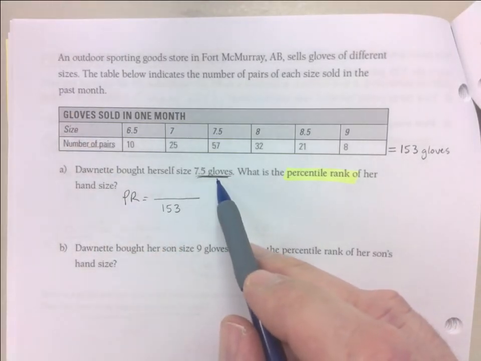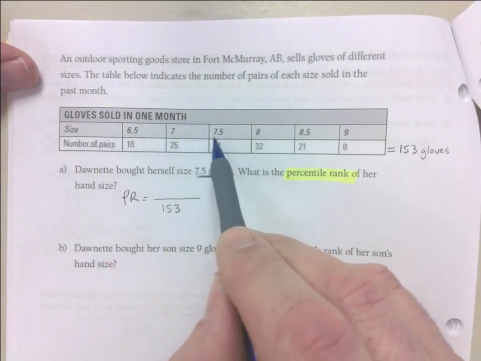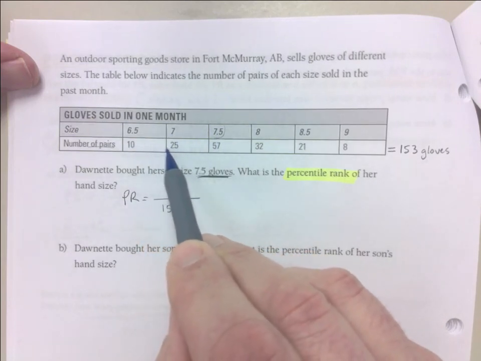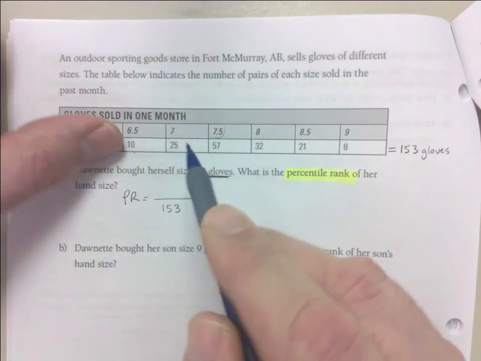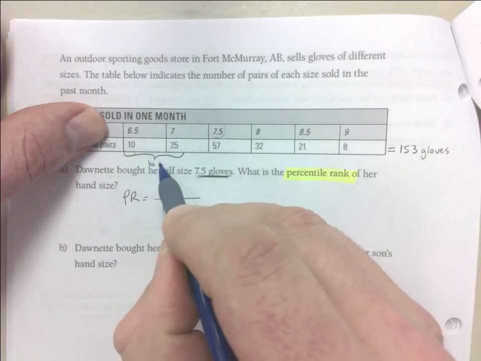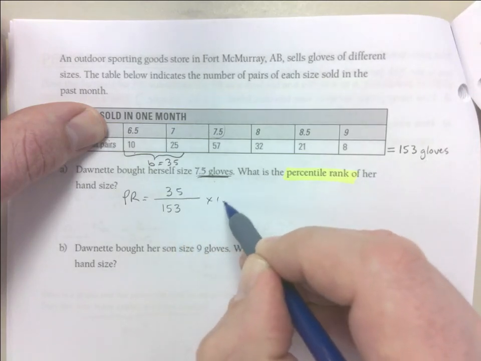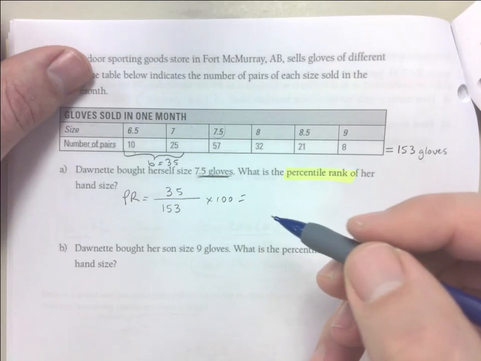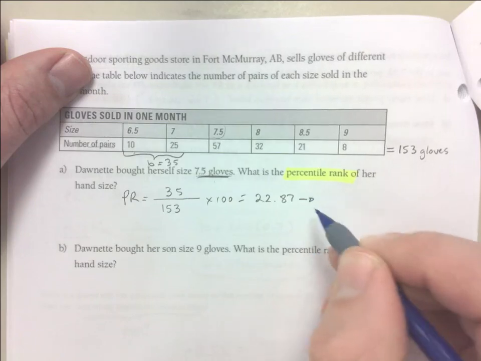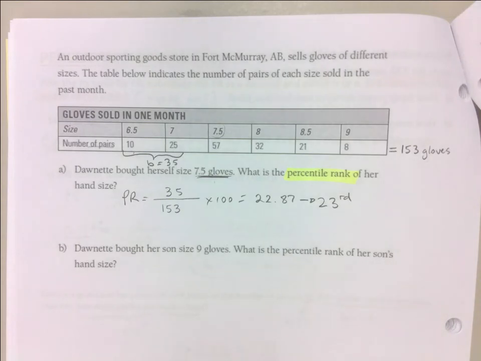How many were smaller than 7.5? How many pairs were sold that were smaller than 7.5? This is 7.5 right here. It's these two numbers right here, correct? Okay. So this right here is B. That B is equal to 35. So you go 35 over 153 times 100. If you do that, you get 22.87. Can't have that. It's the 23rd or just 23, that's fine. Okay?